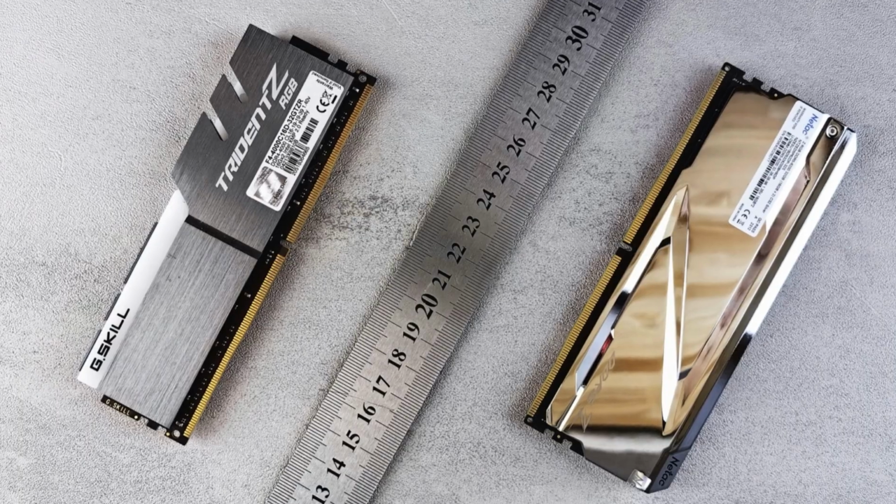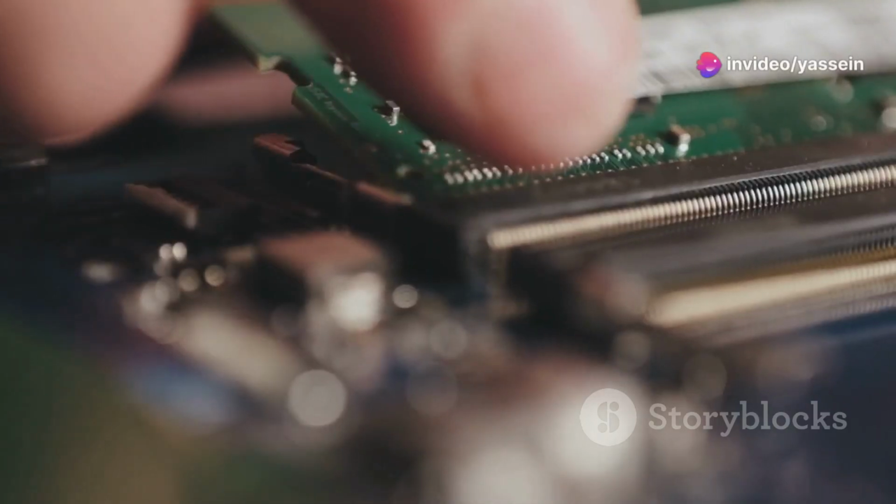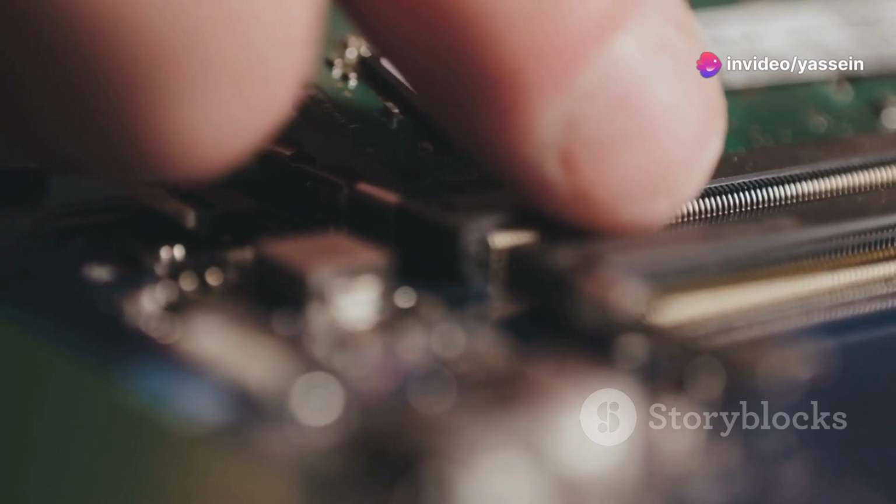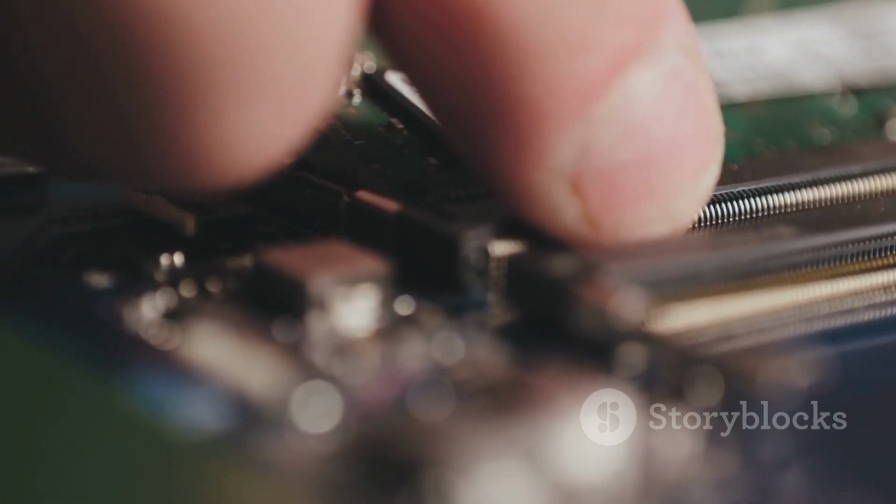The amount of RAM you need depends on your usage. For basic tasks, 8 GB is a good starting point. However, demanding applications and multitasking benefit from 16 GB or more.